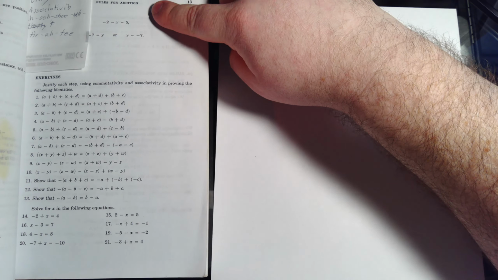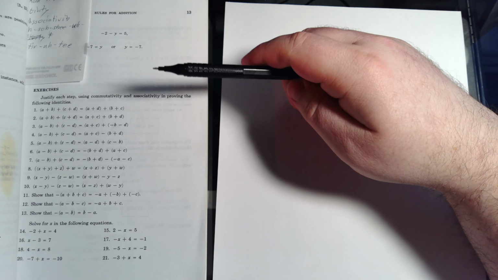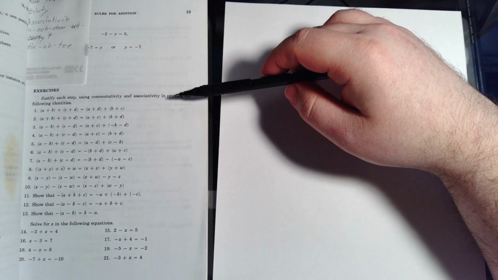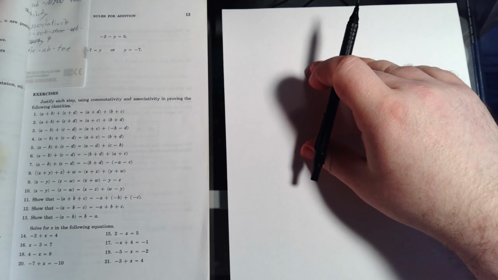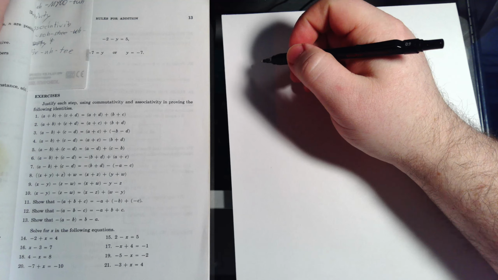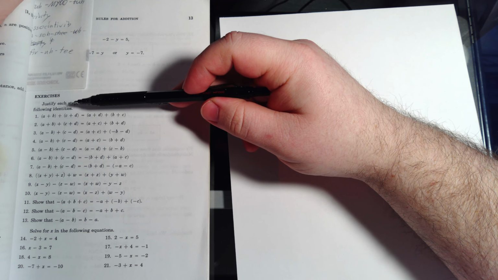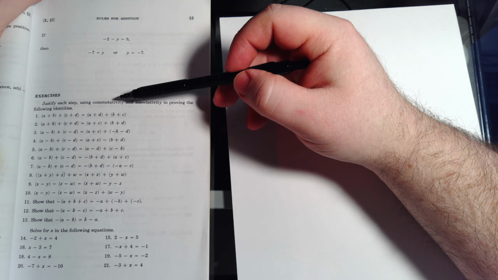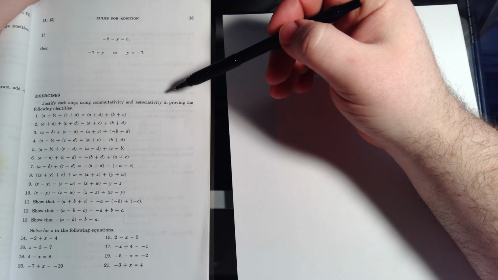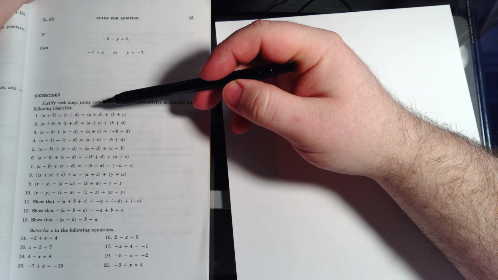Today we're going to be continuing on the rules for addition, section 2 of chapter 1 of Basic Mathematics by Serge Lang. We'll be completing the exercises as shown on page 13. So we have problem 1, in which it is asking us to justify each step using commutativity and associativity in proving the following identities.